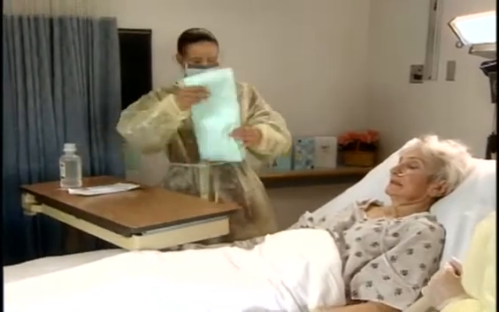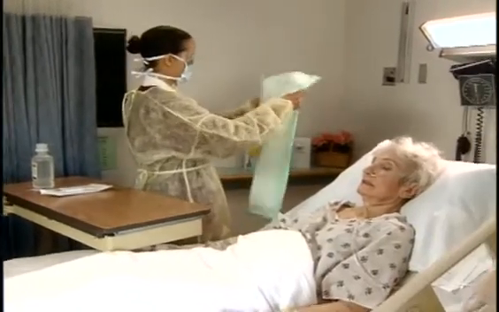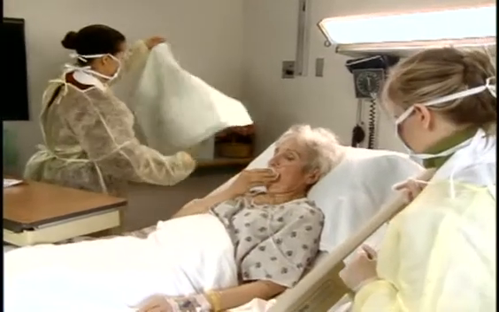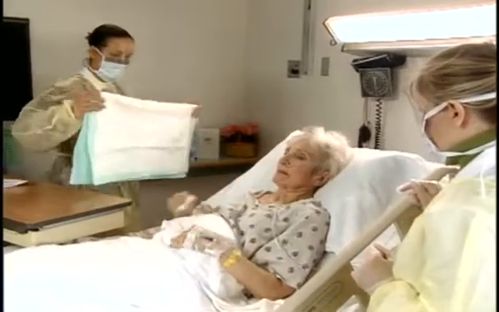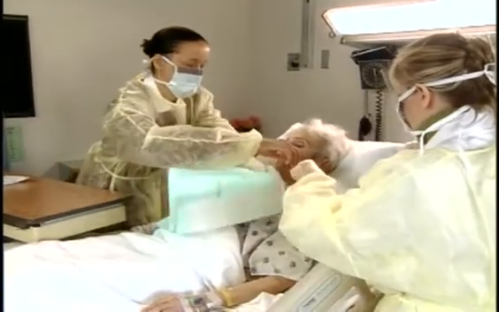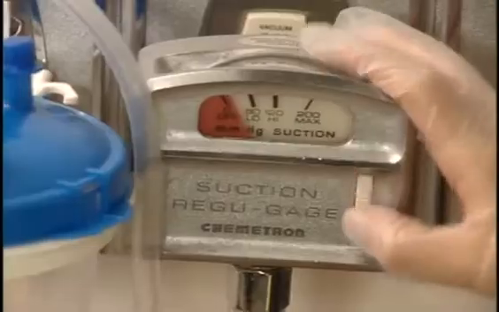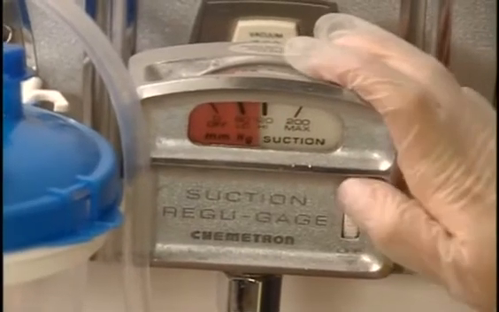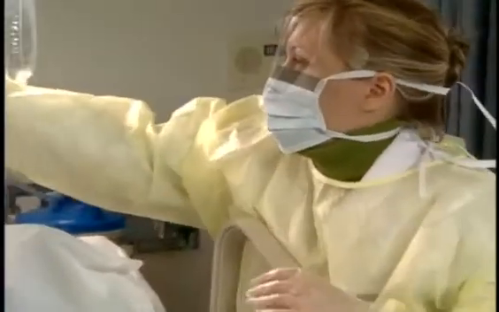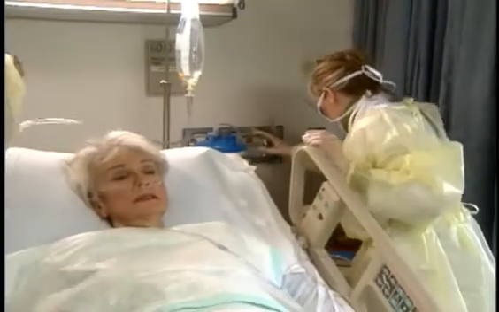And let's get this across your chest. All right, can you turn on the suction unit? Sure. Here you go. Now we're looking good over here.